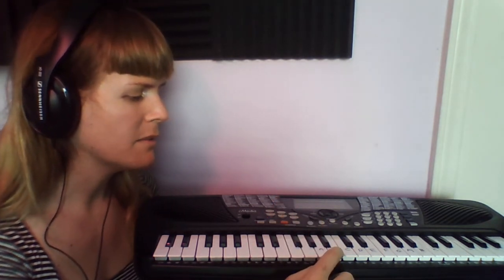So from A to A sharp is a half step. Remember, A is our 0 starting place. So we don't count A. Half step to A sharp, half step to B, that's 2 half steps, 3 half steps to C, 4 half steps to C sharp, 5 half steps to D, 6 to D sharp, and again we have 7 half steps that brings us to our fifth.